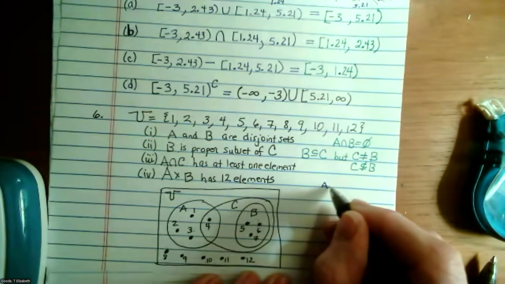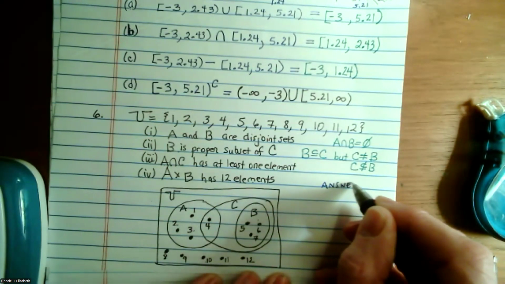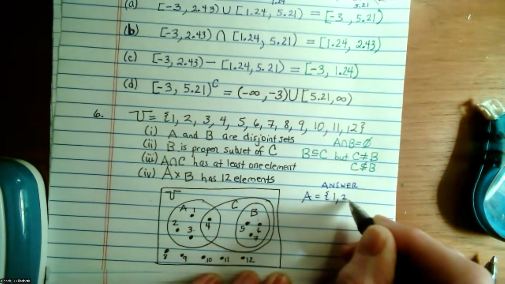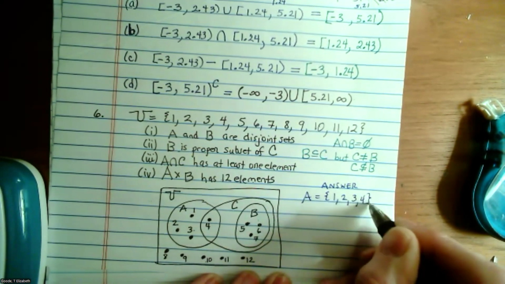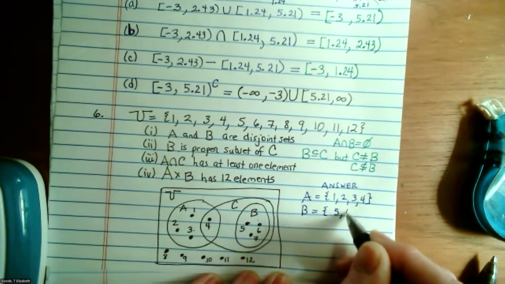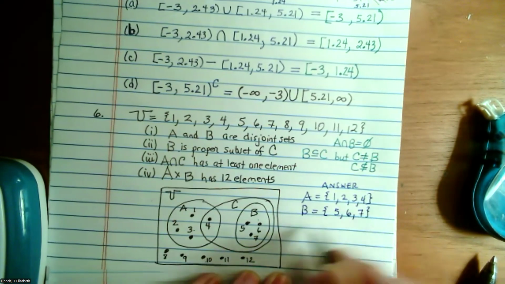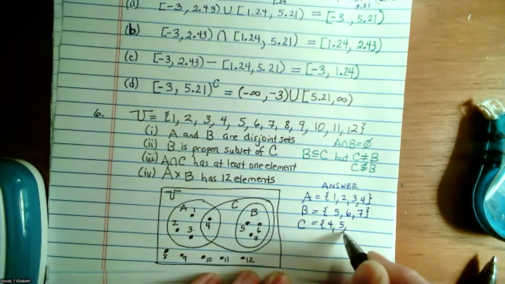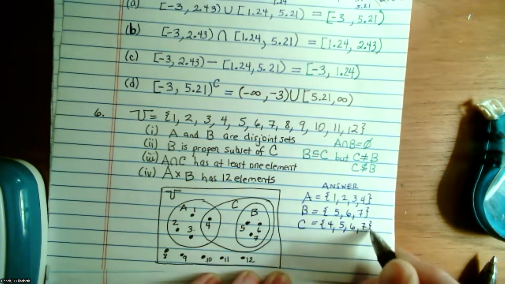So when we start to build our answer, we can let A be the set containing 1, 2, 3, and 4. B can be the set containing 5, 6, and 7. And C contains 4, 5, 6, and 7.